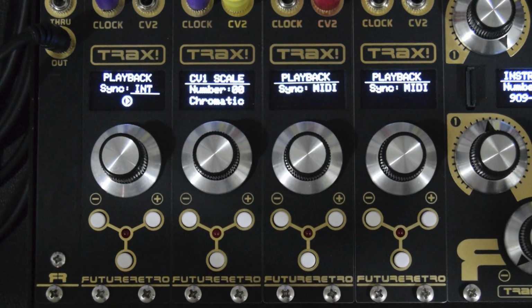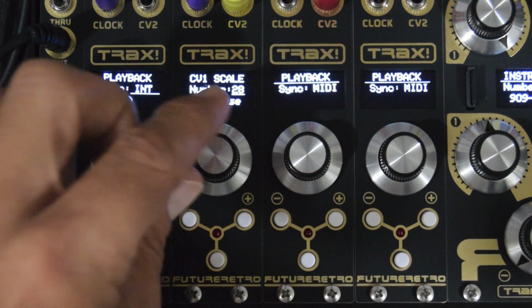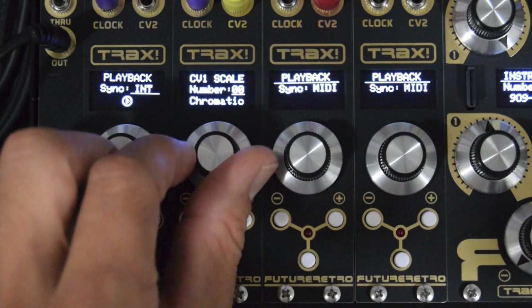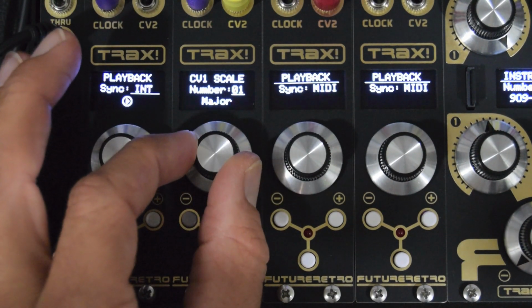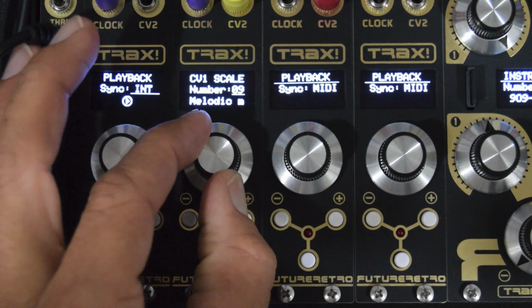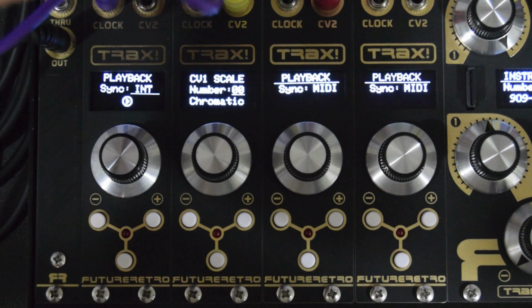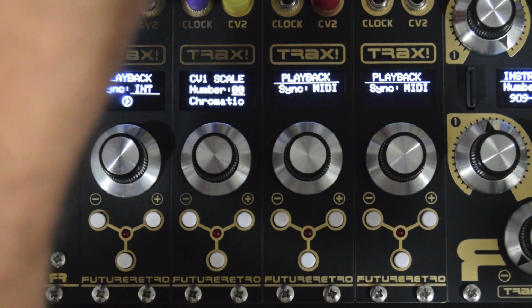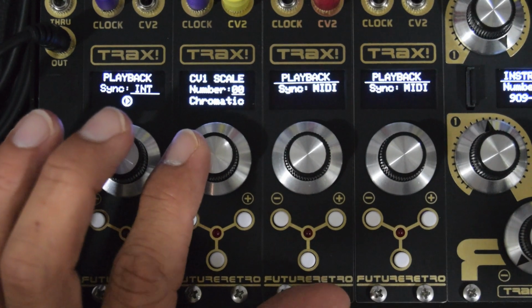Here you've got CV1 scale. These are musical scales, and there are 29, I believe, in all, yes. And so, even though they're given a number, you've also shown the name here. And what these scales are going to do is they are going to apply a quantization to our actual CV outputs. And it'll also affect our MIDI output for notes that we're sending.